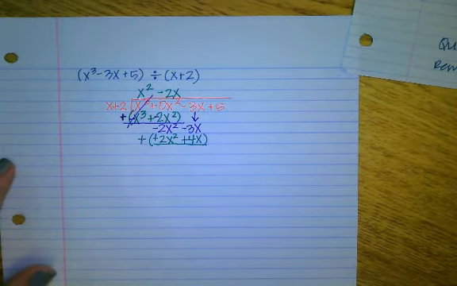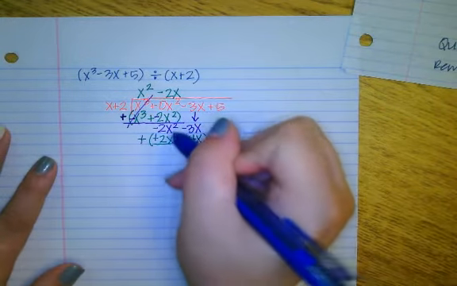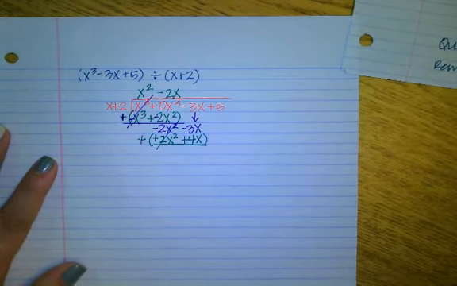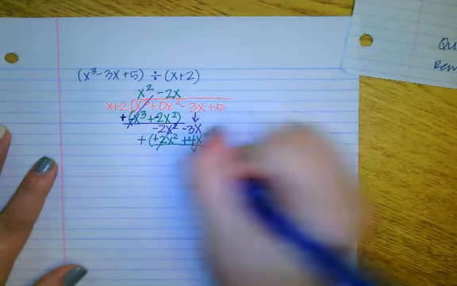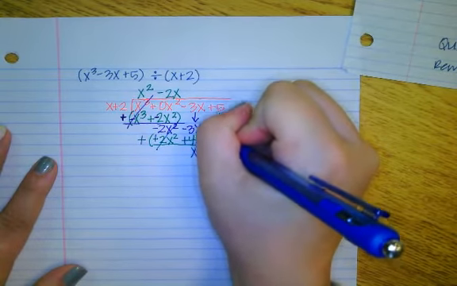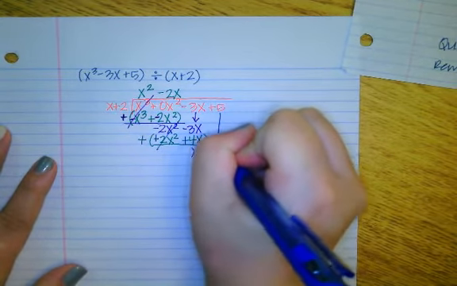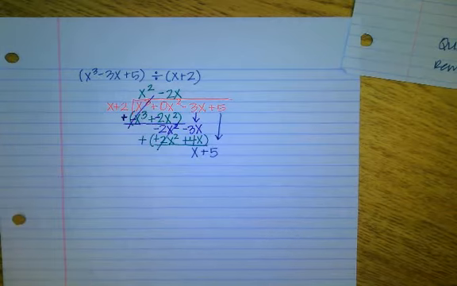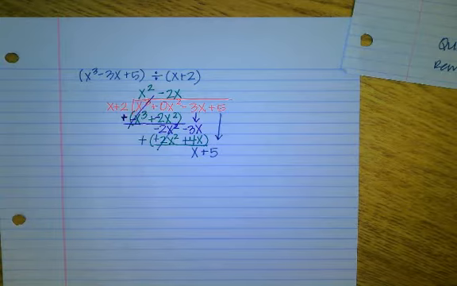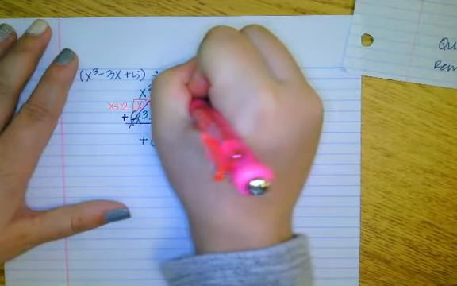What happens to your x squared term? Cancels out. Negative 3x plus 4x. X. Bring down the next term. Okay, x plus 2 and x plus 5. What can I multiply x plus 2 by, or x by, to give me x? 1. Don't forget that last step. That's going to be the most commonly missed step. People are going to think they're done.